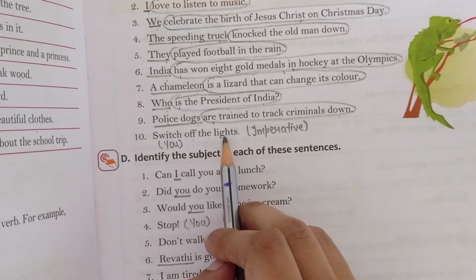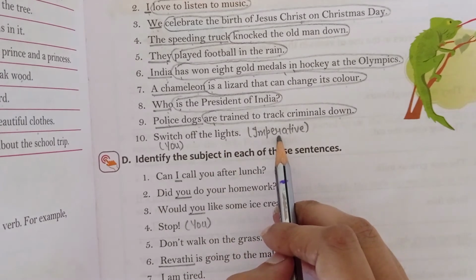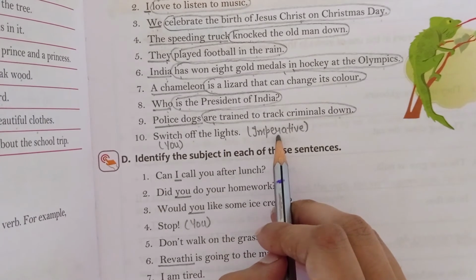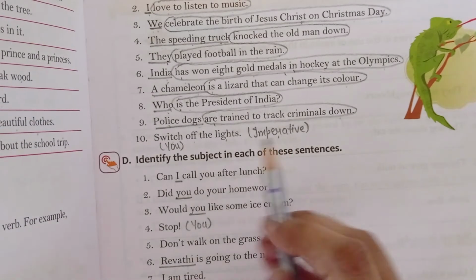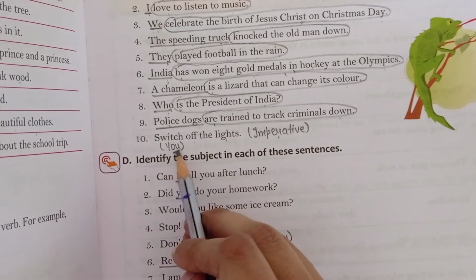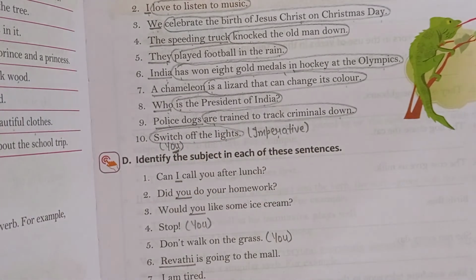Switch off the lights. Now this is a command, which means this is an imperative sentence. So in imperative sentences we have to imply one subject, which is you. So you will be subject here, and the rest of the sentence is predicate.